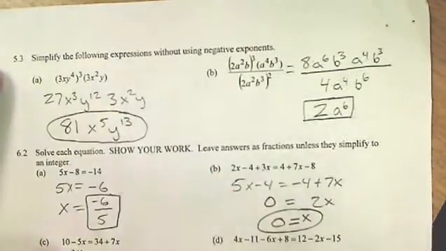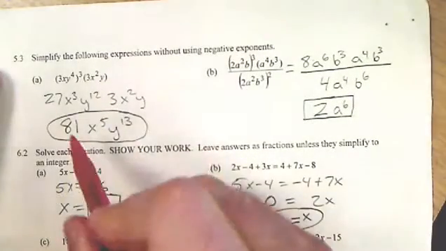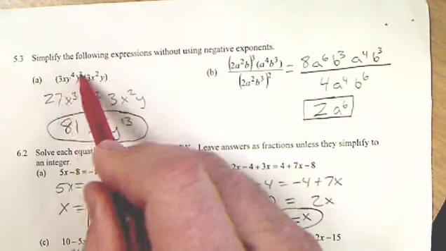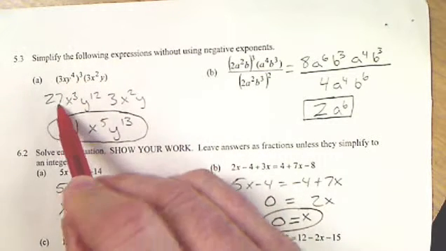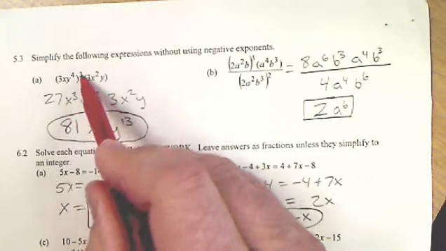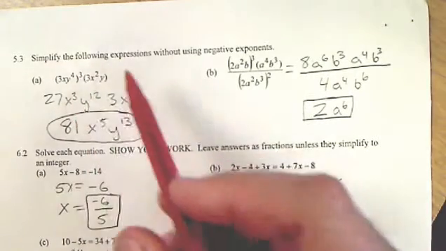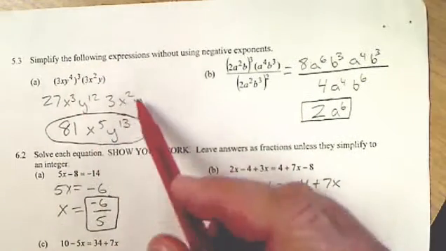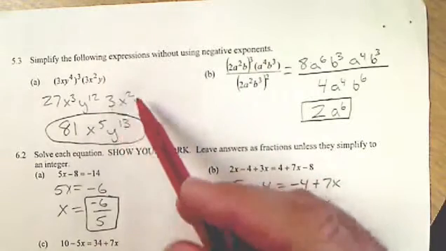Exponent rules. 3 to the third is 27. X to the third is x to the third. Y to the fourth to the third is y to the 12th. Just multiply the exponents. And I just rewrote that guy.